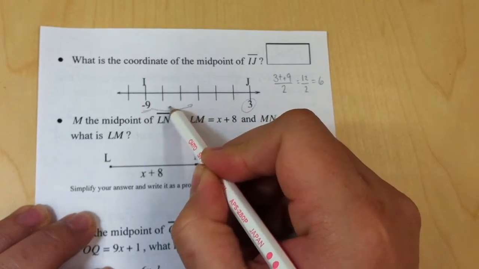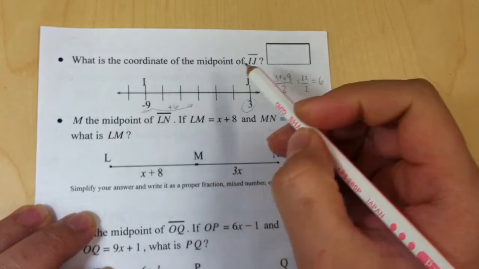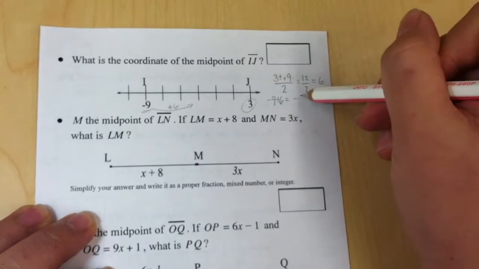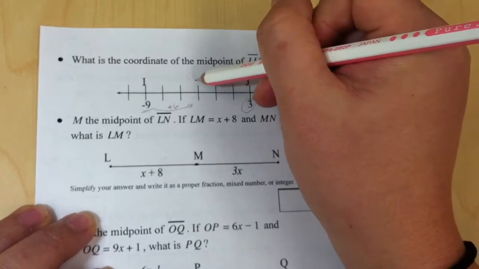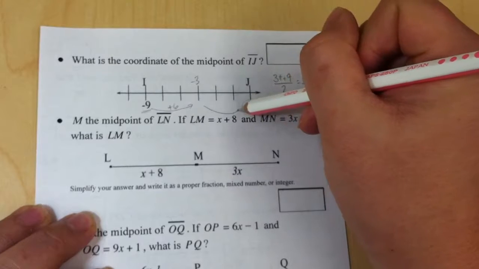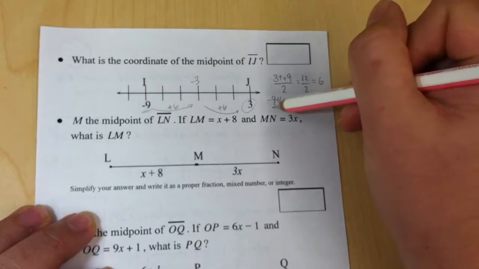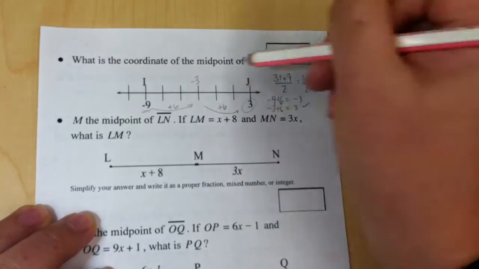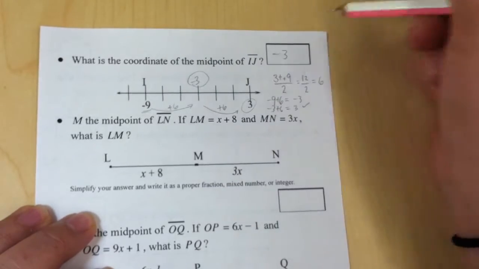So I do plus 6, and negative 9 plus 6 is negative 3. So this number is negative 3. To check, I will do plus 6 again. Negative 3 plus 6 equals positive 3. So negative 3 is my answer.